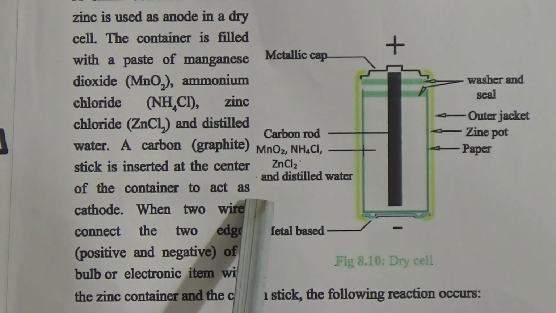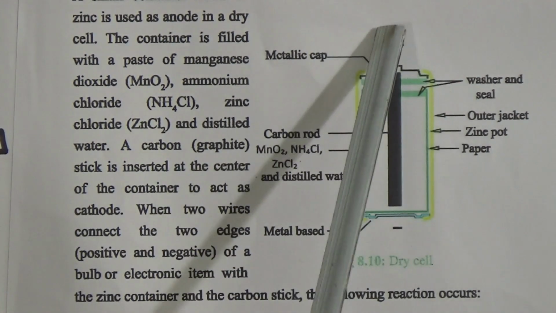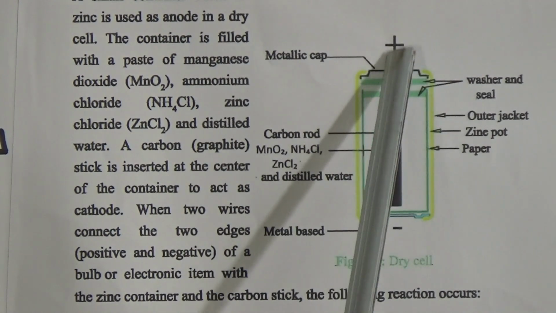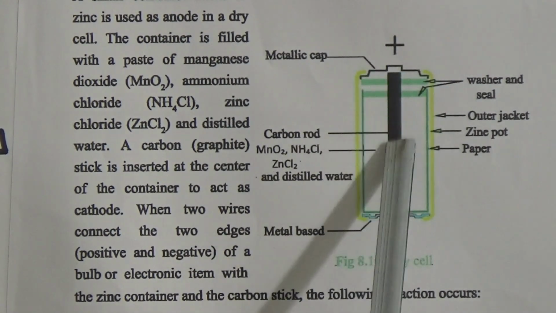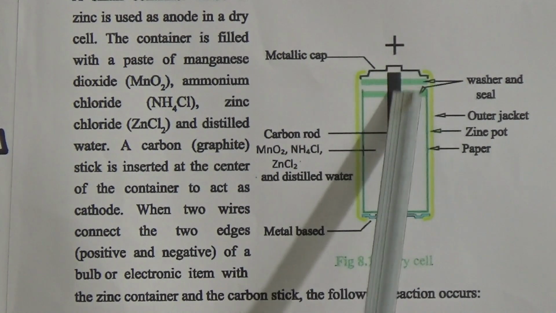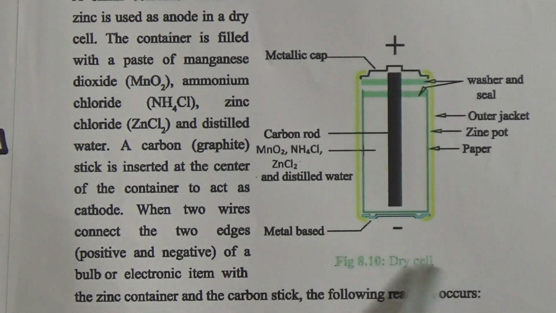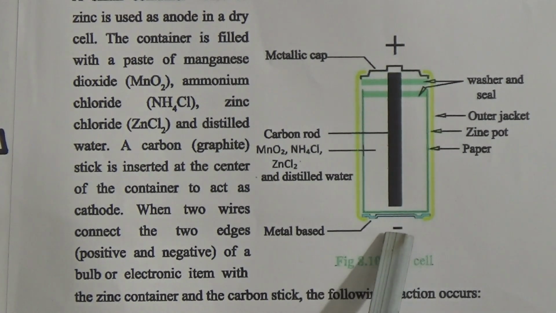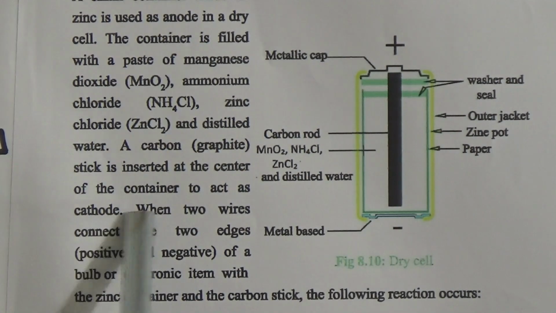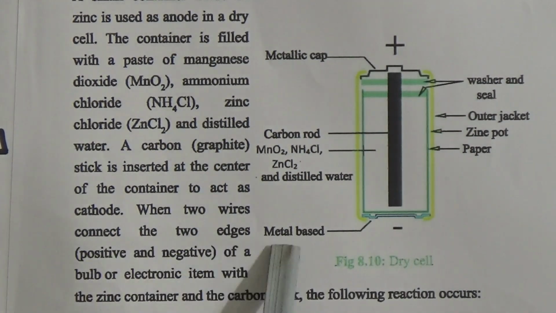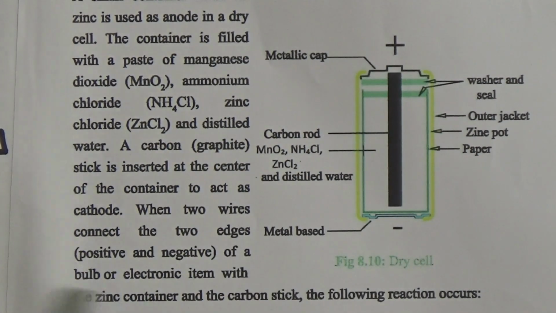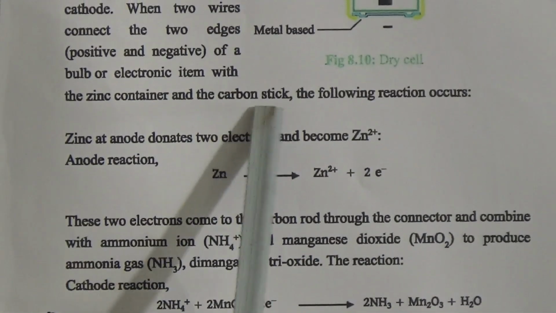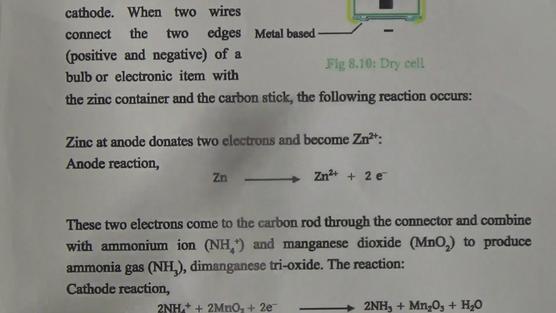It acts as the cathode, and on the top there is a positive sign, that is the portion which is attached with the cathode, and there is a negative sign, that means this portion is attached with the anode. When the positive and negative of the bulb or electronic item are connected with the zinc container and the carbon stick, the following reaction occurs.